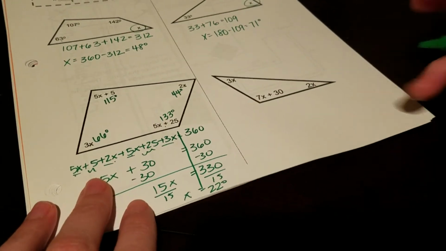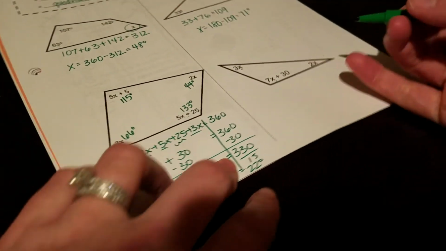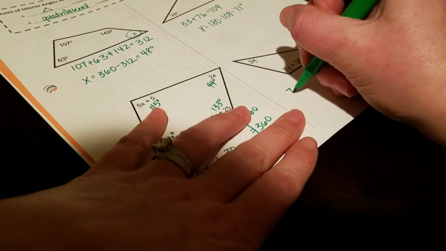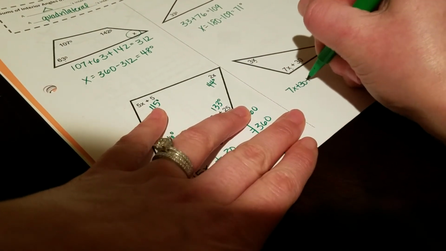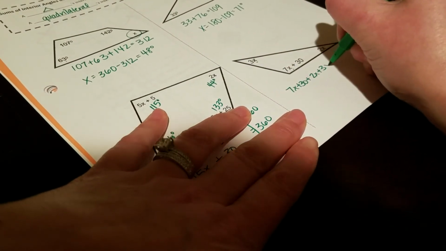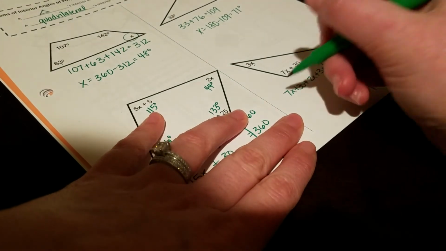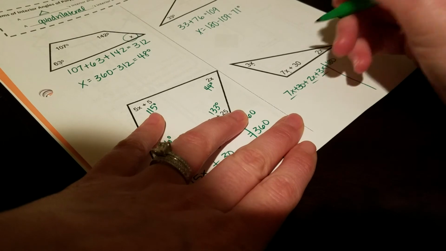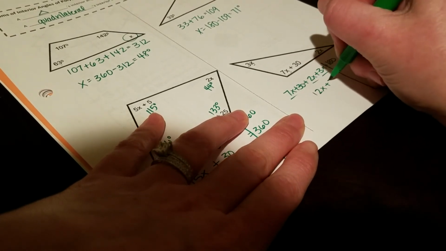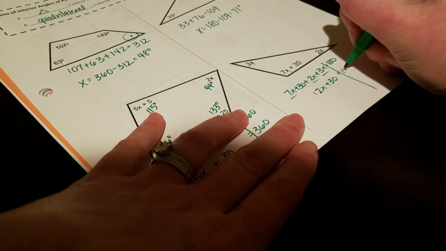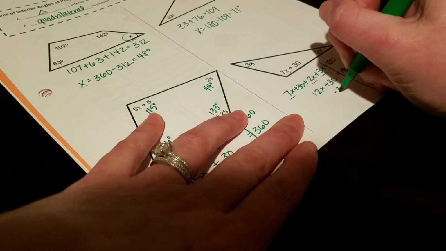So we can actually go back and do that. Triangle, same thing. These are a little more complicated. So we're going to do 7x plus 30 plus 2x plus 3x equals 180 this time because we're talking about a triangle. 7x, 2x, 3x is 12x plus 30. Subtract our 30.